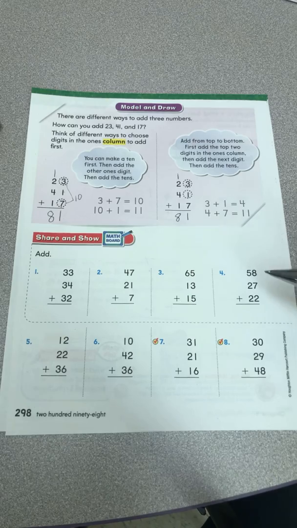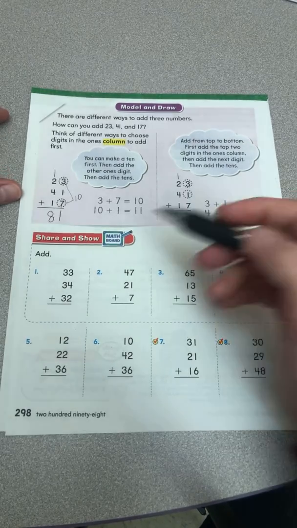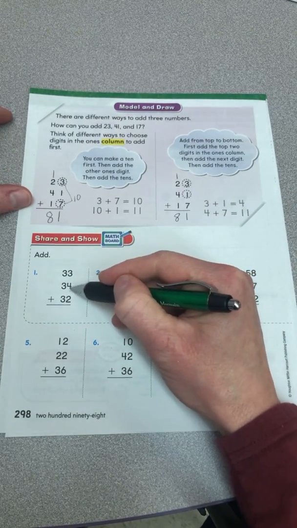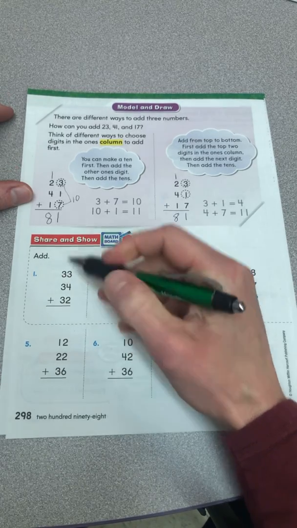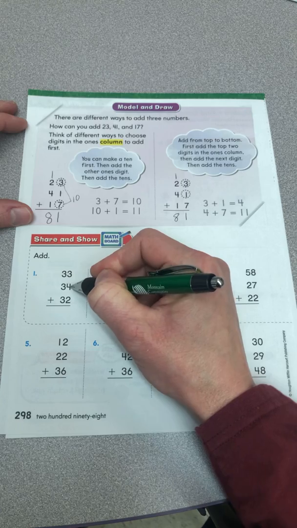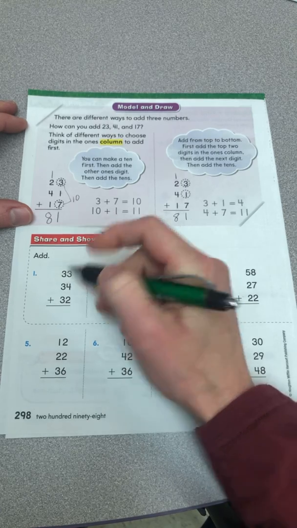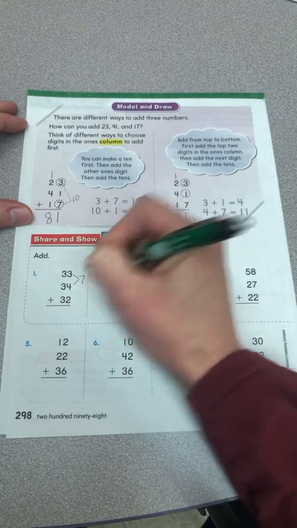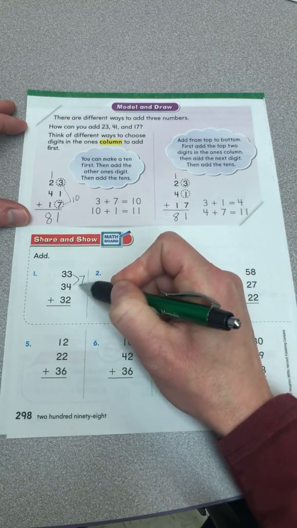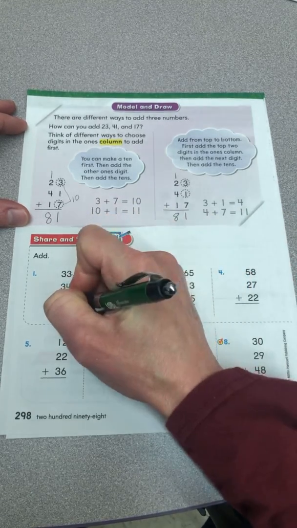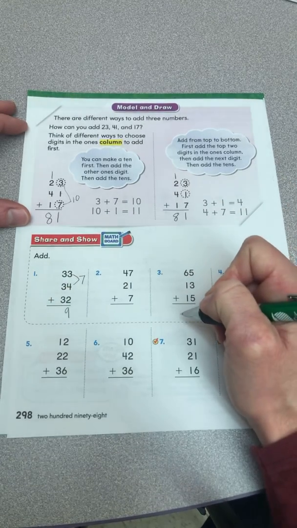Like any problem, we always start in our ones place. And as I look at my 3 addends, I'm going to start at the top and just add my way down. And 3 plus 4 gives me 7. You could do this if you needed to remember it, write it off to the side. And then 7 plus 2 gives me 9.